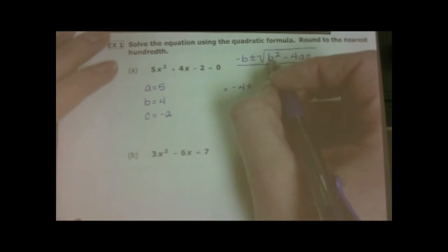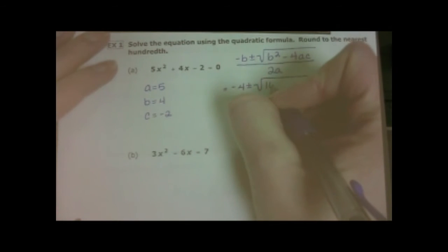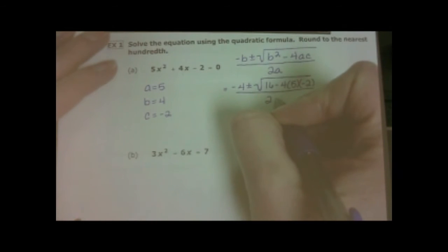So next, negative b is going to be -4. Next, I have the square root of b squared. B squared is 4 squared, which is 16. So 16 minus 4 times a, which is 5, times c, which is -2. And this is all over 2 times a, which is 5.